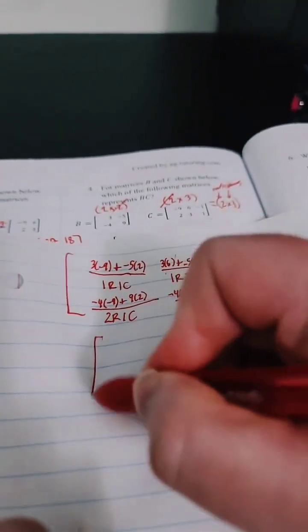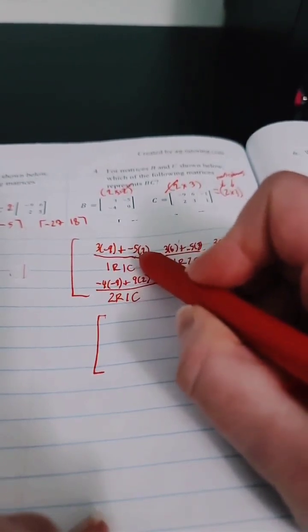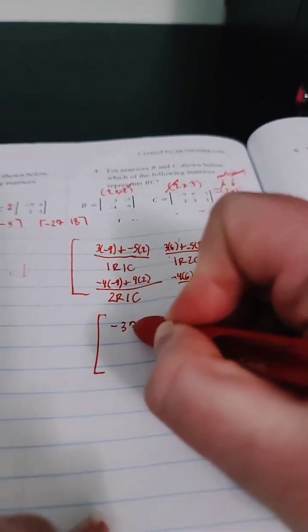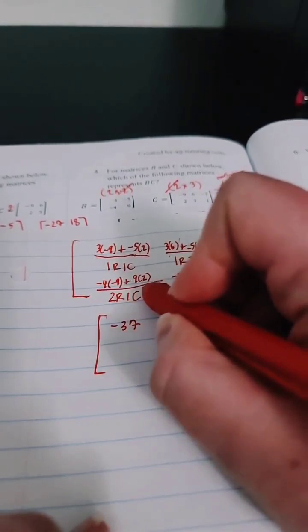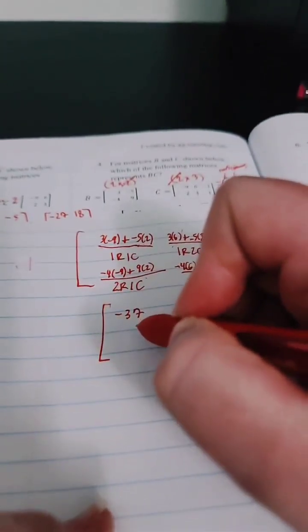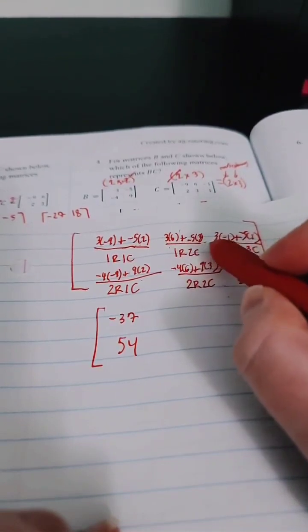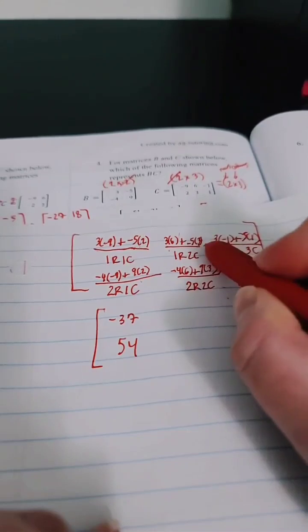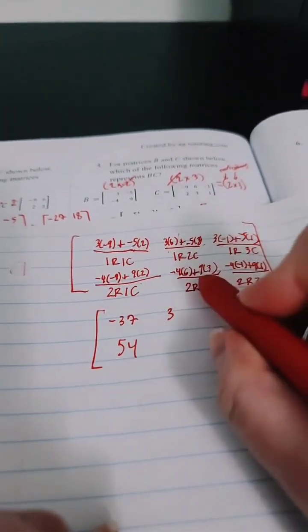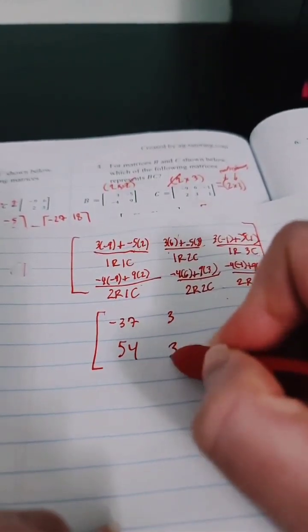And then now you just have to do the actual math to find what number goes in each place. So this is going to be negative 27 minus 10. So that's going to be negative 37. And I'm going to do this one next. So negative 4 times negative 9 is 36 plus 18. 36 plus 18 is going to be 54. And then we have 3 times 6 is 18, plus negative 5 times 3 is negative 15. So 18 plus negative 15 is going to be positive 3. And then here we have negative 24 plus 27. So that's going to be positive 3 as well.